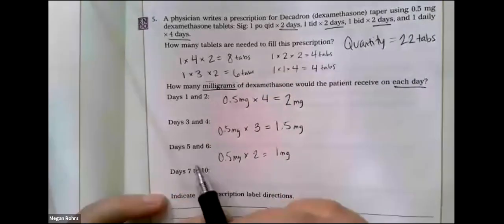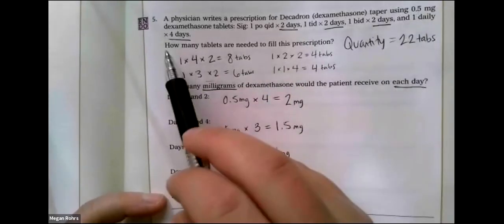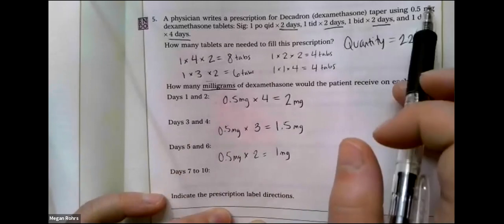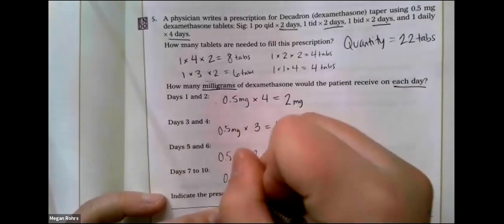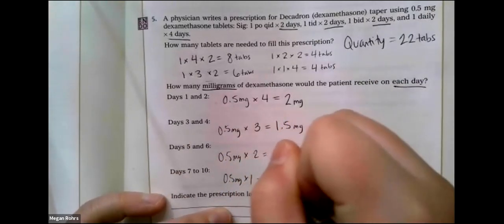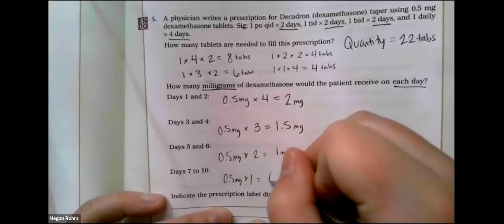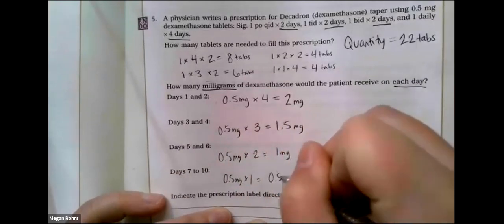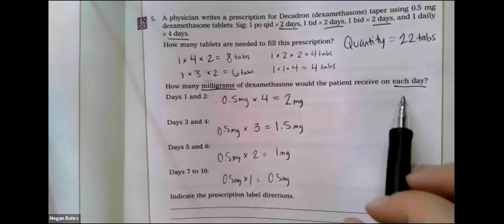And then on days 7 to 10, so these last 4 days here, they're just taking 1 every day. So 0.5 milligrams at a time. They're just taking that 1 time a day. So they're getting 0.5 milligrams per day.